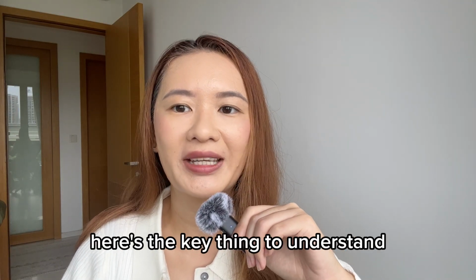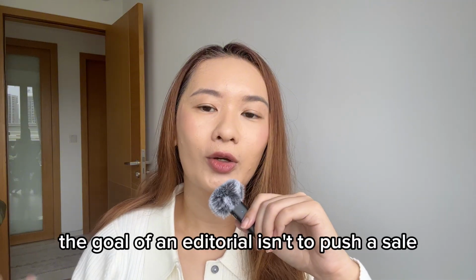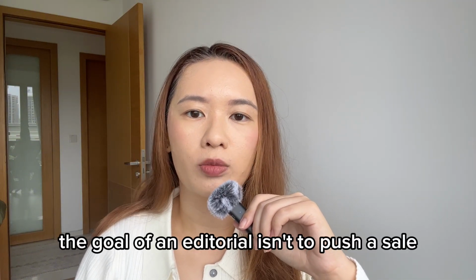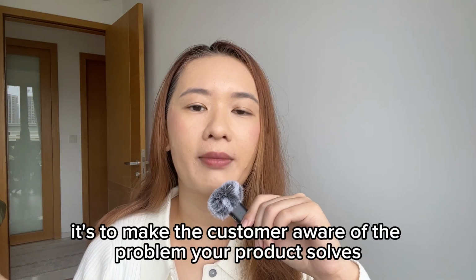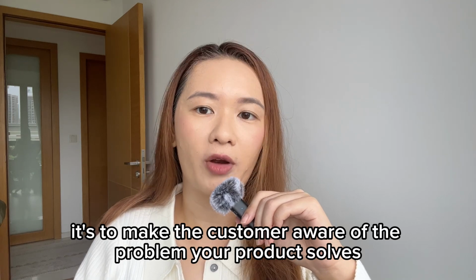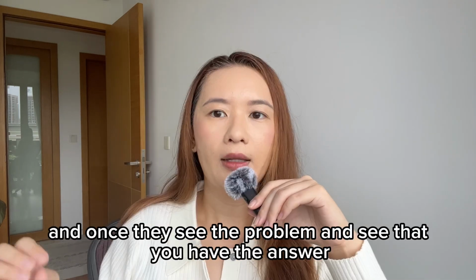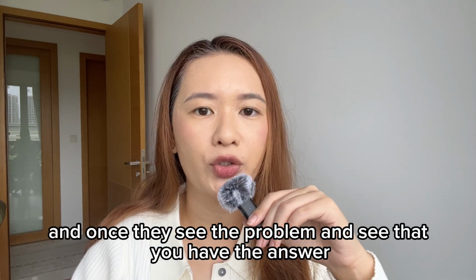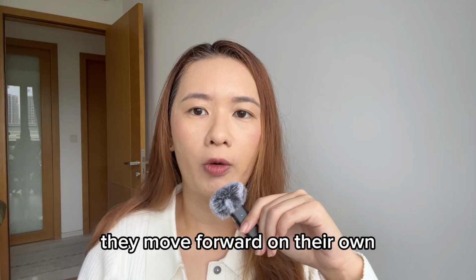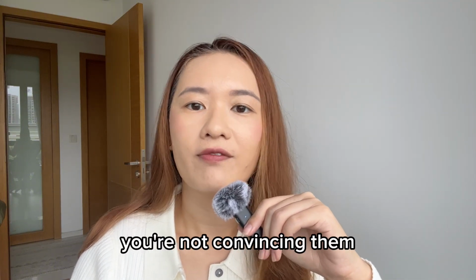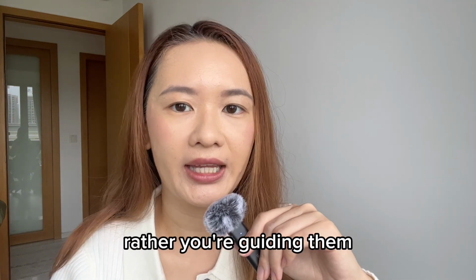Here's the key thing to understand: the goal of an advertorial isn't to push a sale. It's to make the customer aware of the problem your product solves. And once they see the problem and see that you have the answer, they move forward on their own. You're not convincing them, rather, you're guiding them.